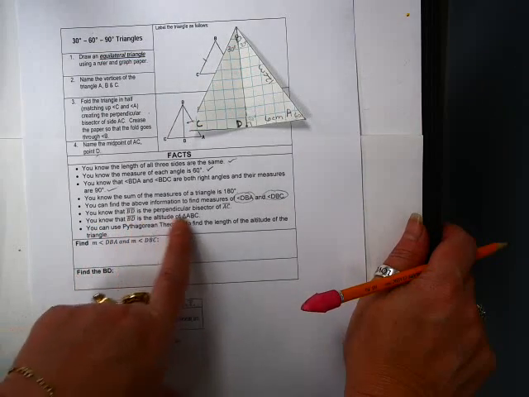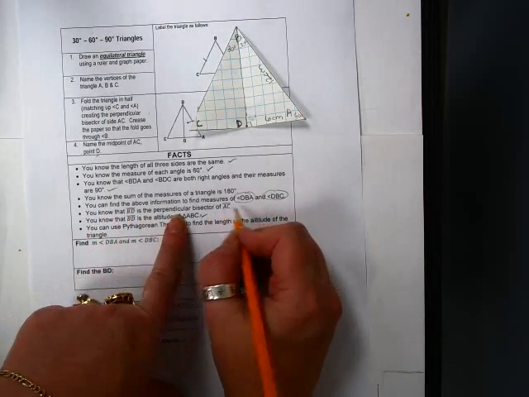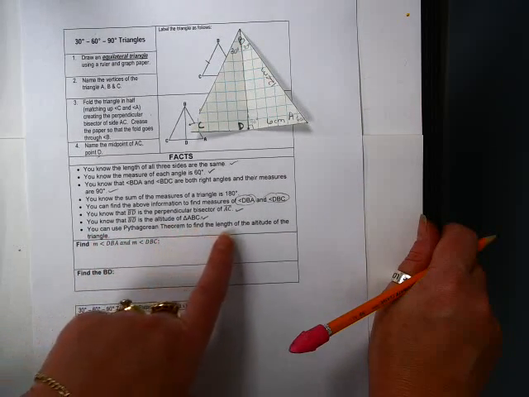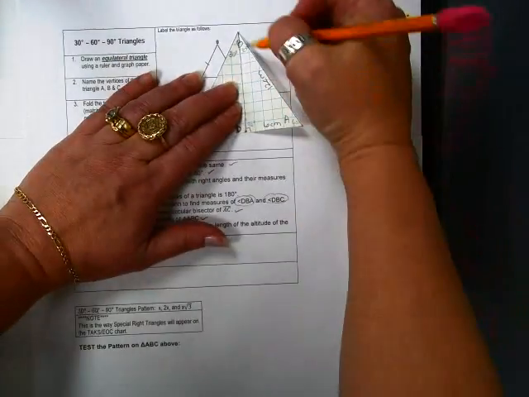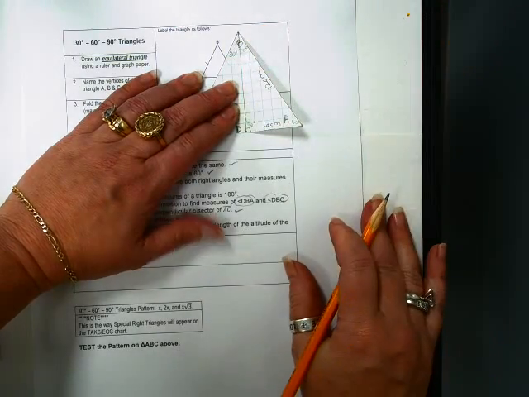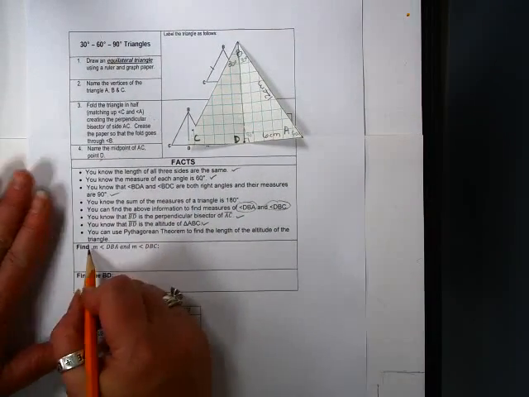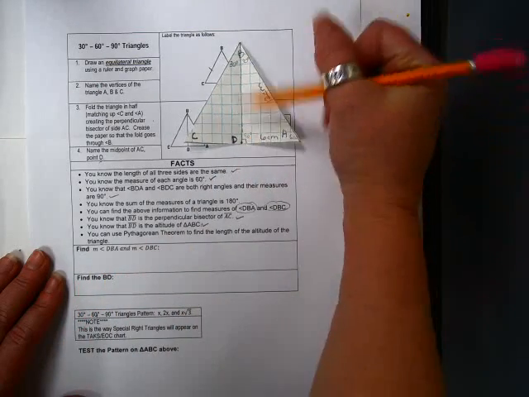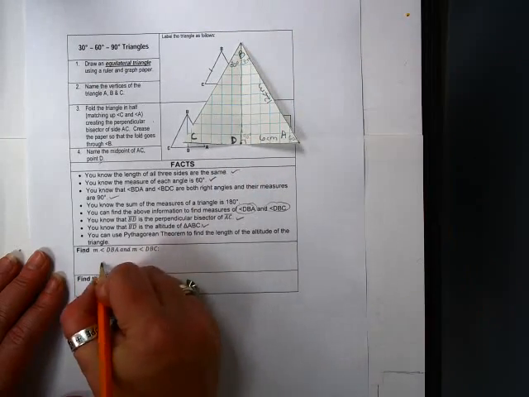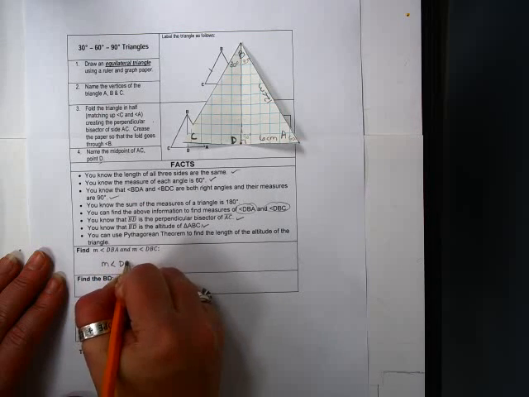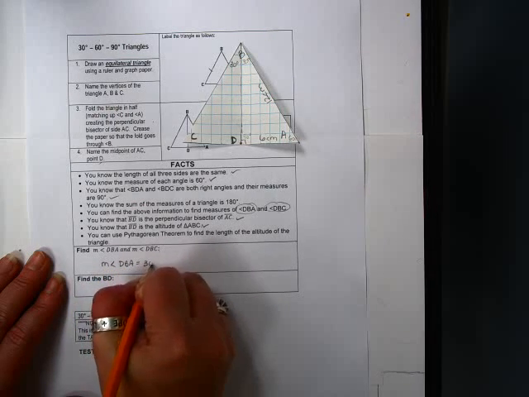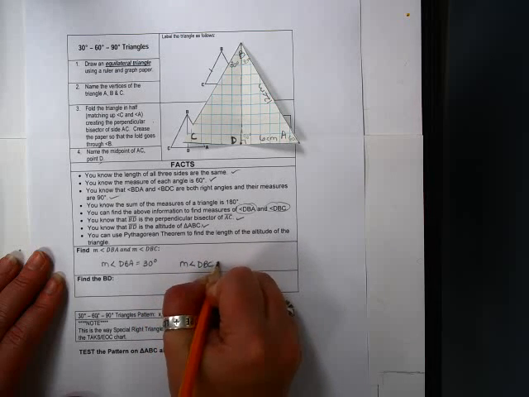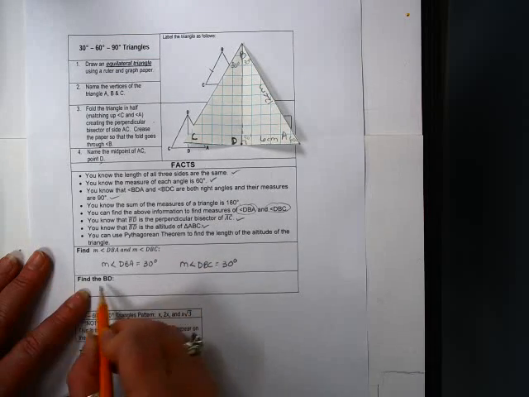Okay, so we know that that's called the altitude. We know it's a perpendicular bisector. And we know that we can use the Pythagorean theorem to find the length of the altitude. So we can find the length of this using the Pythagorean theorem. Okay, now find the measure of DBA. DBA, we just did. The measure of angle DBA is 30 degrees. And the measure of angle DBC is 30 degrees.